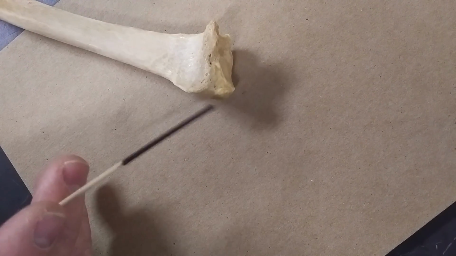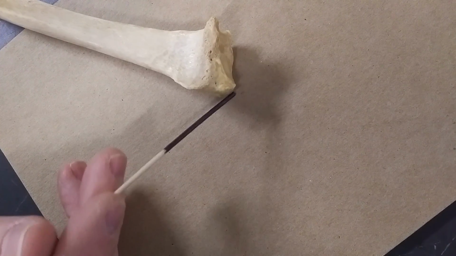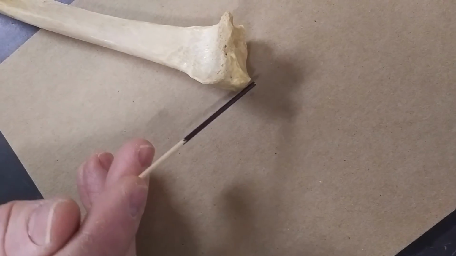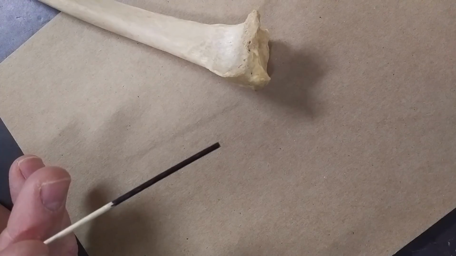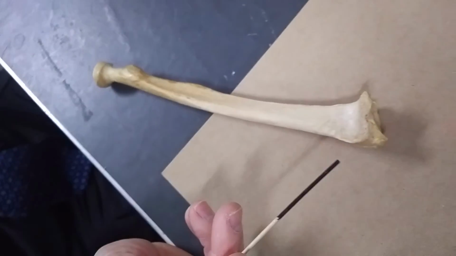This is a right radius. The styloid process always goes laterally. This is anterior, this is lateral, this whole end's distal. So this is a right radius.